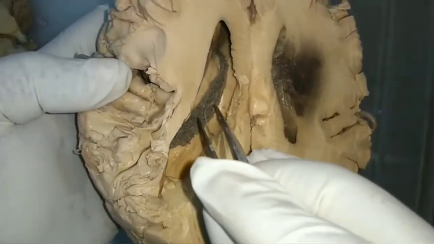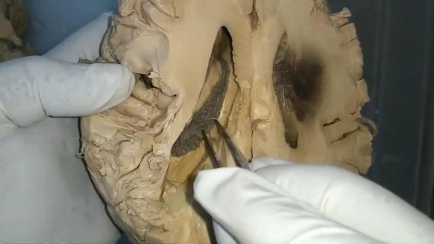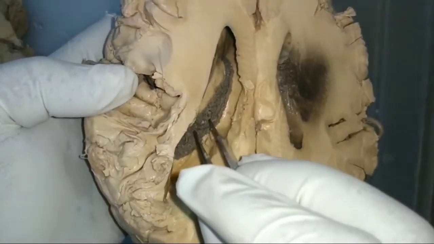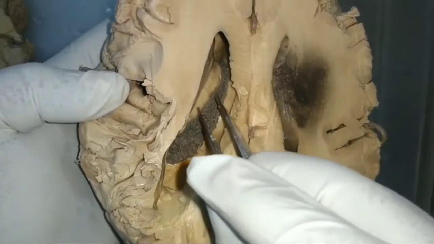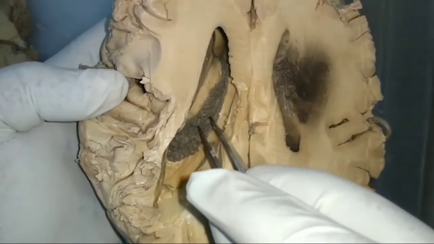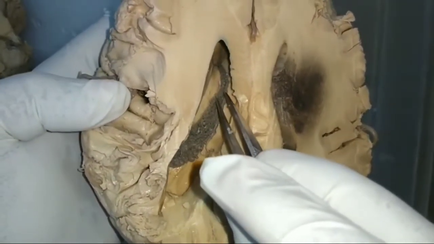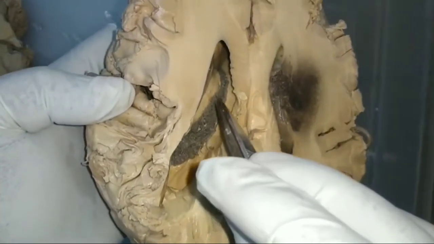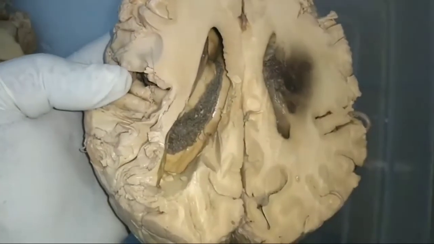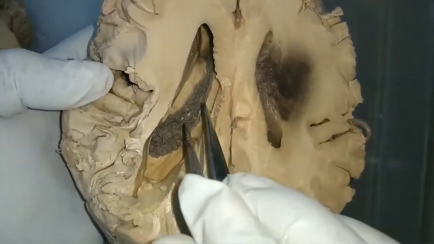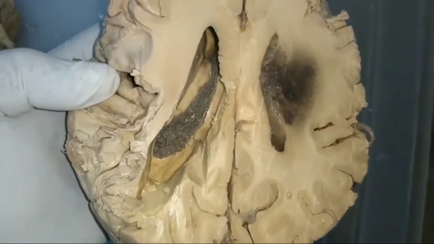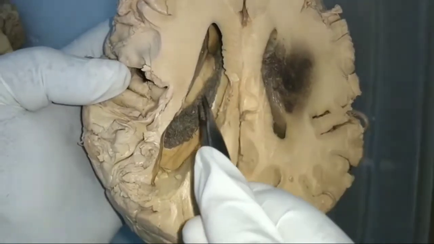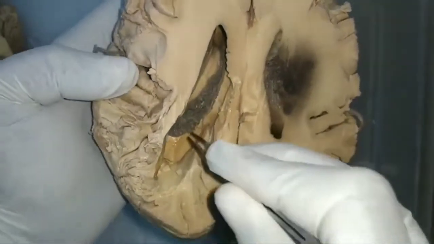You can see over here a cluster of blood vessels that is called the choroid plexus, which is formed by the pia mater apposed with the ependyma, the tela choroidea, forming the choroid plexus. It contains a tuft of blood vessels which secretes the cerebrospinal fluid. It is very important for formation of cerebrospinal fluid.